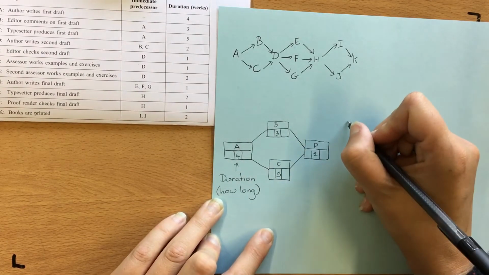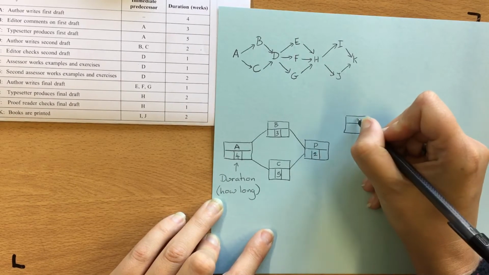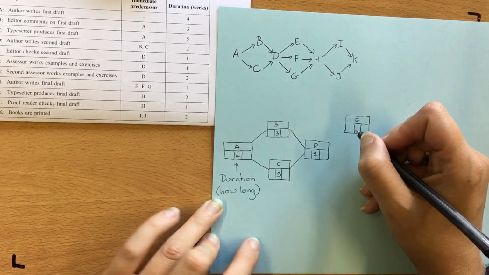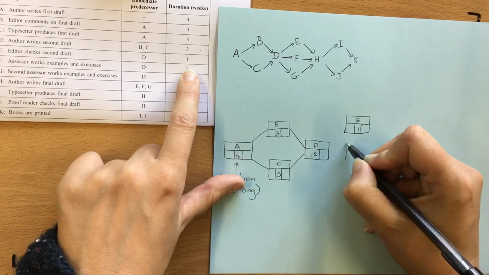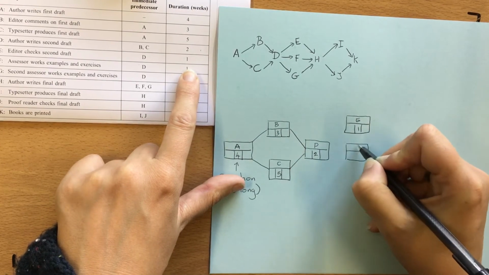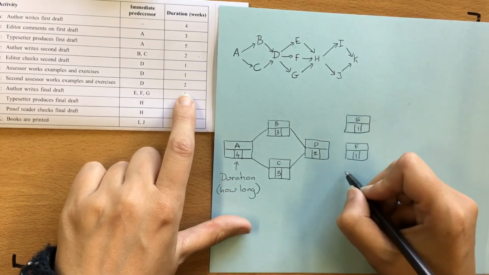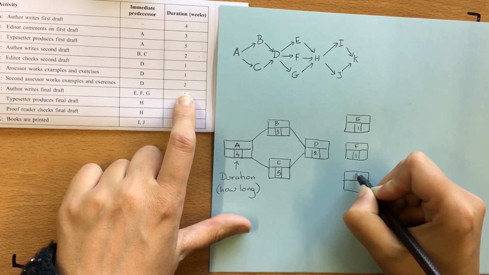We then have E, and E's got a duration of 1, F has a duration of 1, and G has a duration of 2.